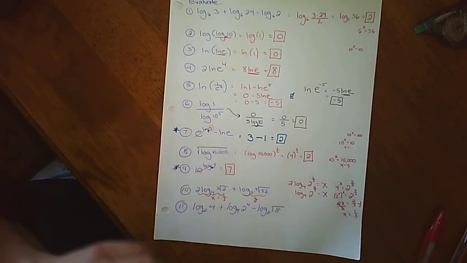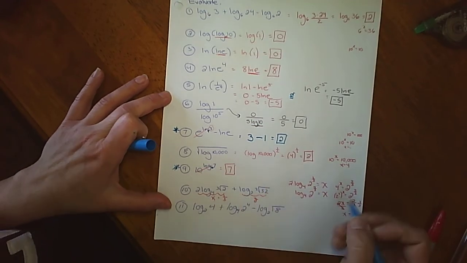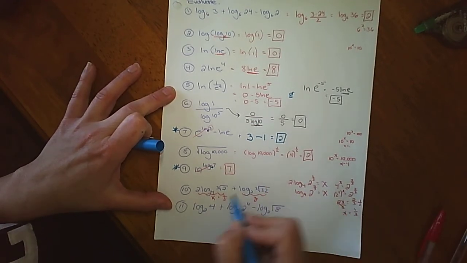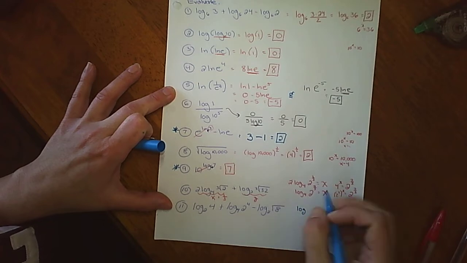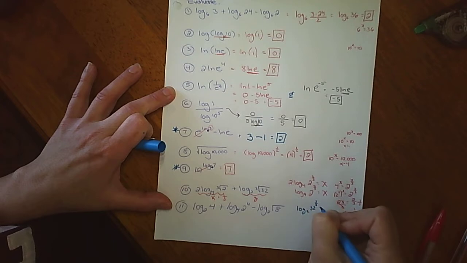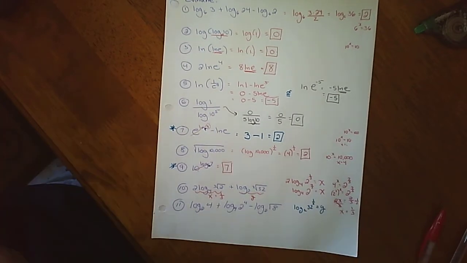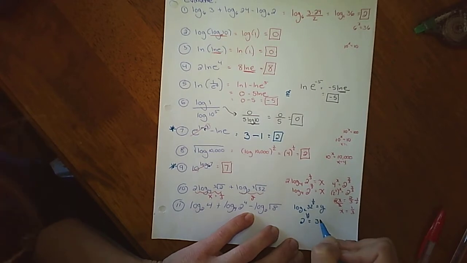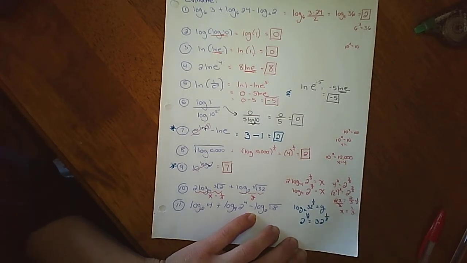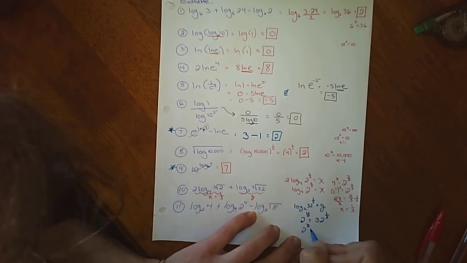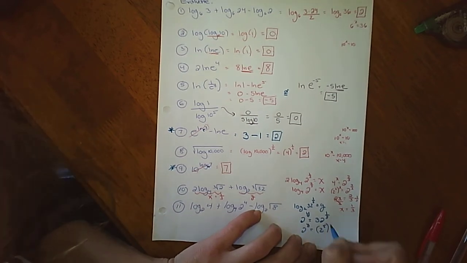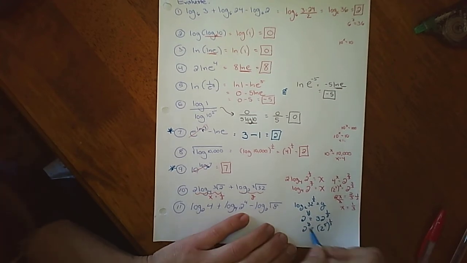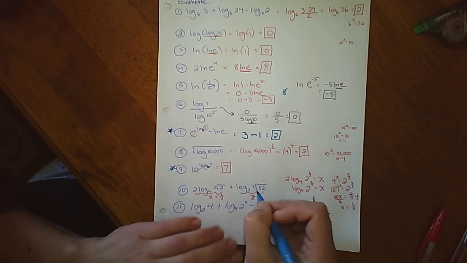Now I'm going to do this again, but for this guy. So I know log base 2 of 32 to the 1/3 has to equal y. So that means 2 to the y has to equal 32 to the 1/3 power. Well, 32 is 2 to the 5th. So that means y would equal 5/3.